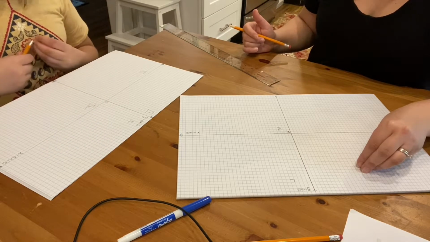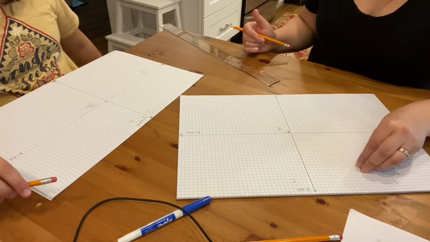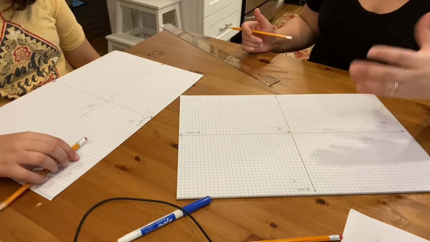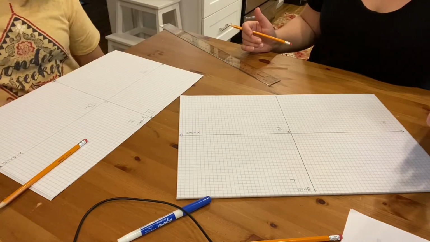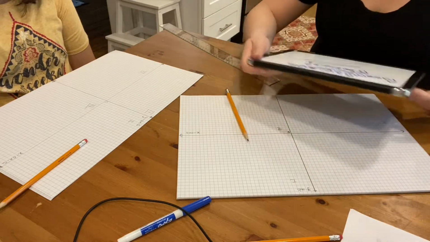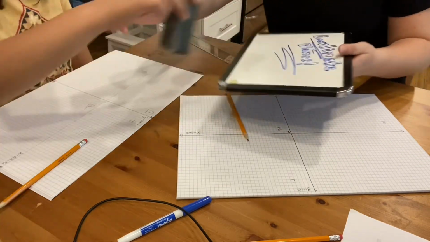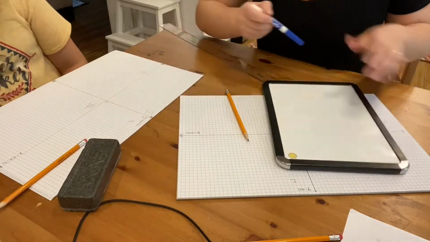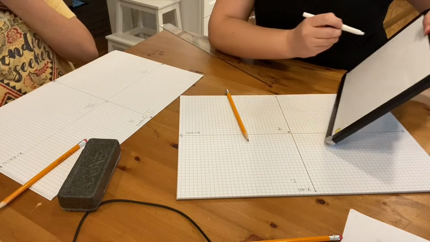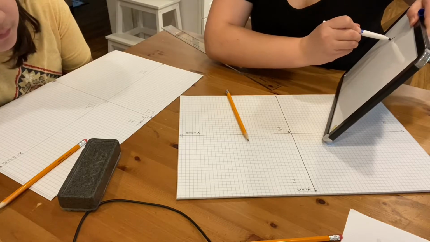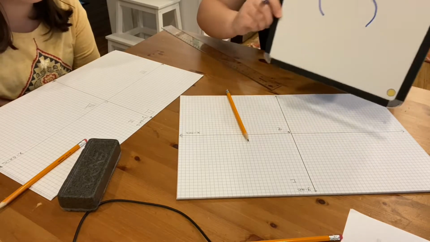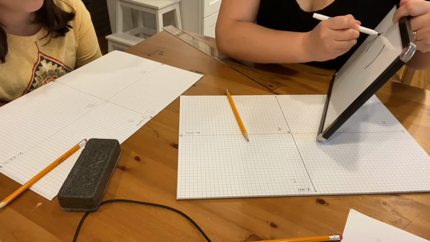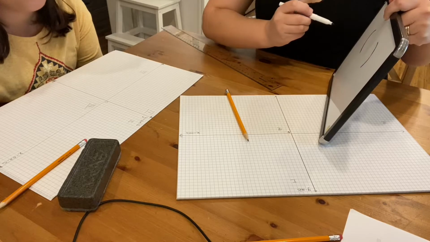The points in this coordinate plane, in these quadrants, when we graph them, they have to have 2 coordinates. What does that mean? Let me write it on the whiteboard. The coordinates of a point we put in between parentheses, and it's a pair of coordinates.